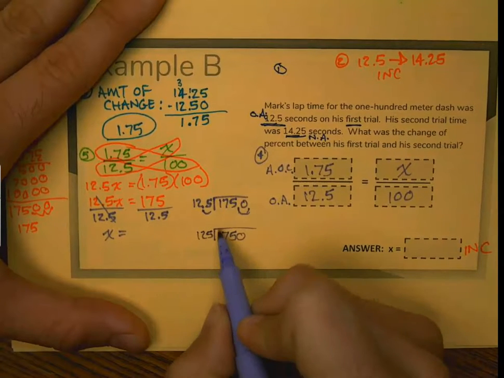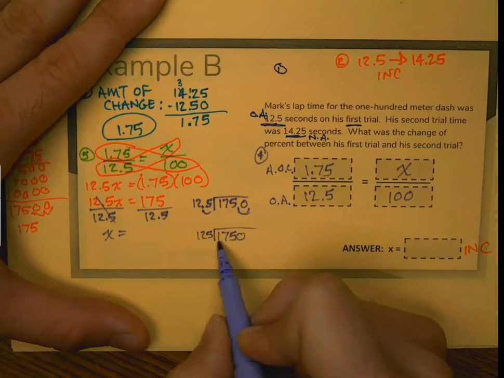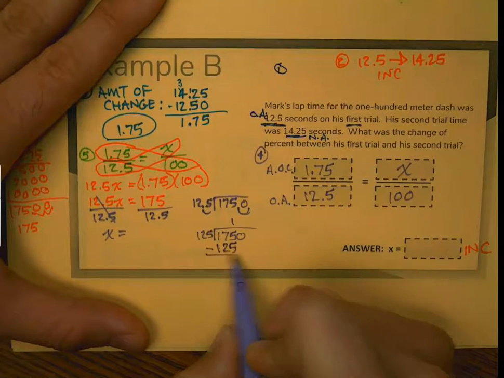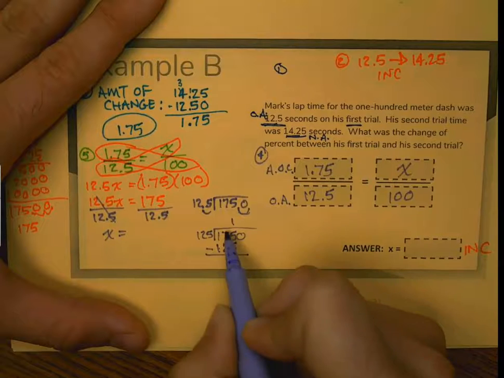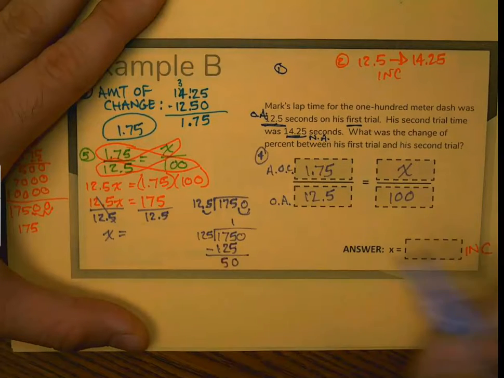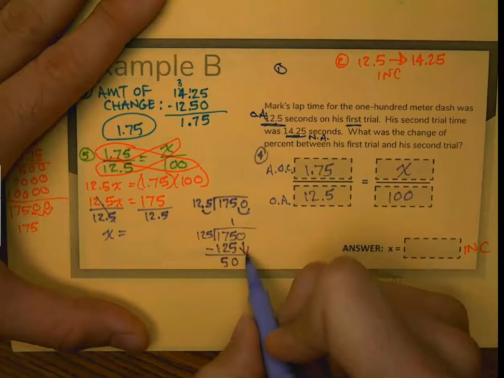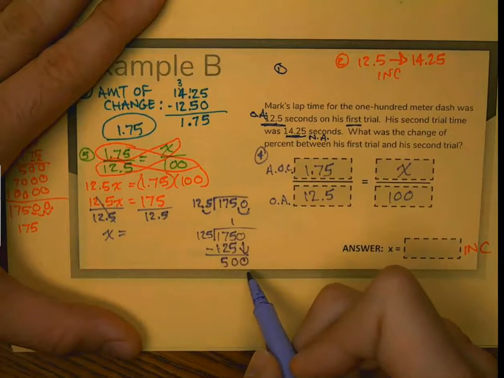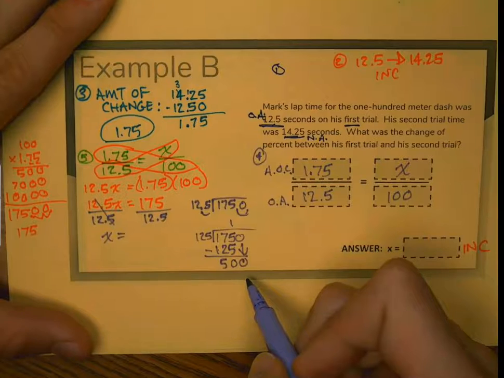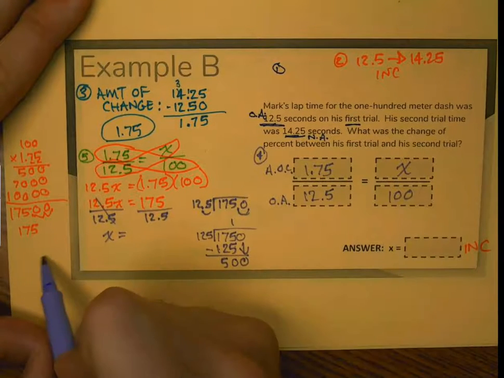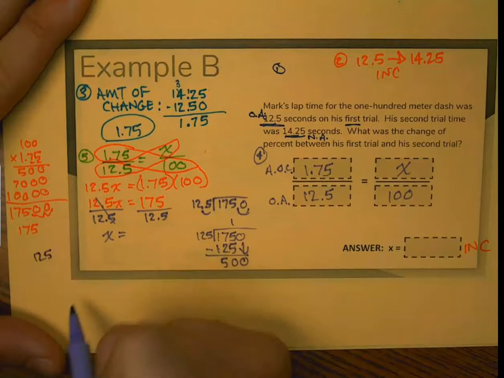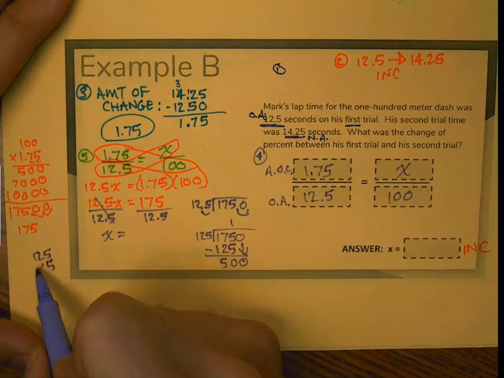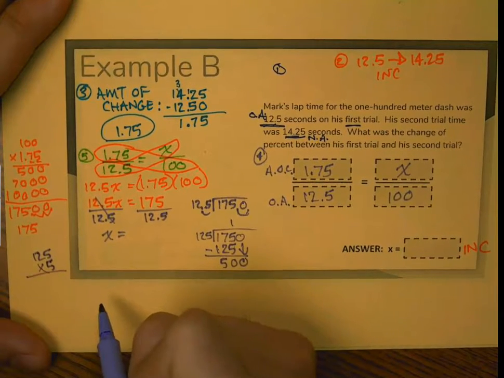Okay, so 125, it will not go into 1 or 17, but it will go into 175 one time. 125, subtract. 5 minus 5 is 0, 7 minus 2 is 5, and 1 minus 1 is nothing. Now I bring down this 0, and I have 500. Will 125 go into 500? Yes, definitely, but I don't remember how many times. So I'm going to have to guess and check. Every time I do my guess and check, I start at 5 unless I have a reason not to, because 5 is right in the middle, and I can tell if I need to go up or down.